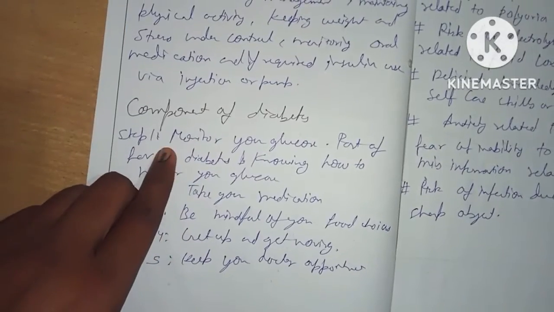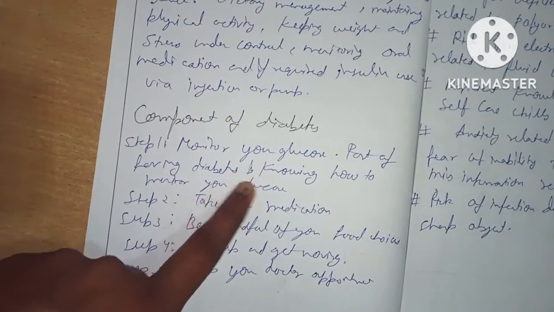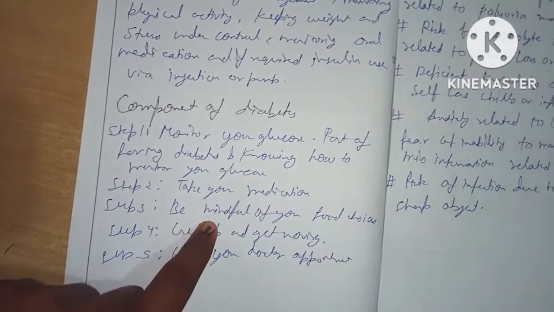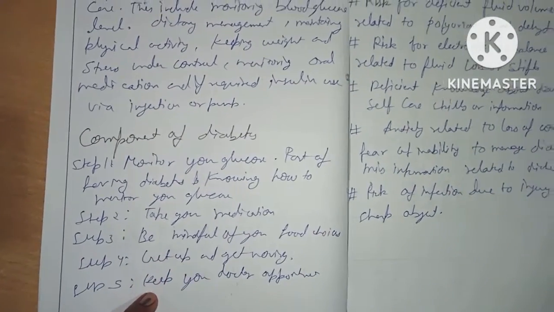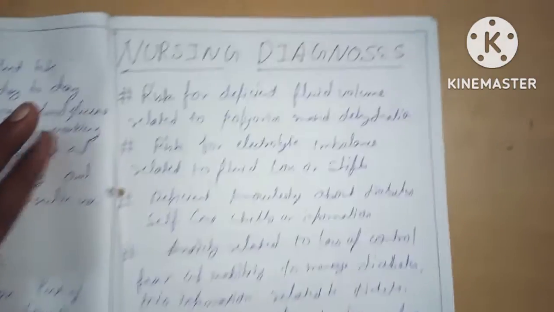Components of diabetes care. Step 1, monitor your glucose. Once having diabetes, you know how to monitor your glucose. Step 2, take your medication. Step 3, be mindful of food choices. Step 4, get up in the morning. Keep your doctor appointment. Step 5. Next it comes to the nursing diagnosis.